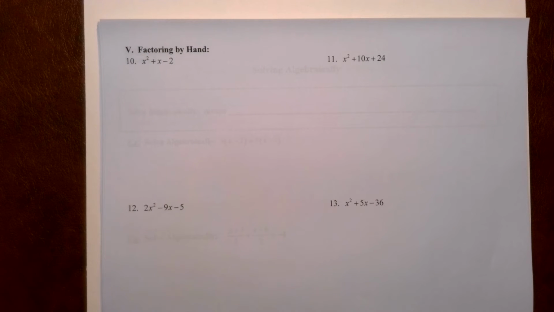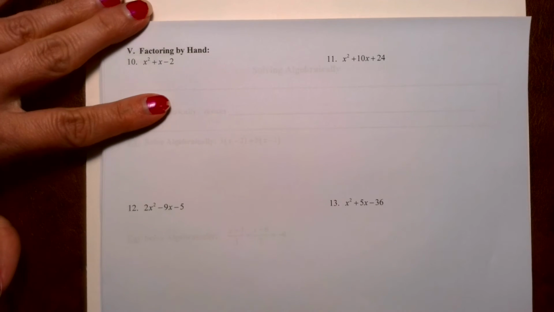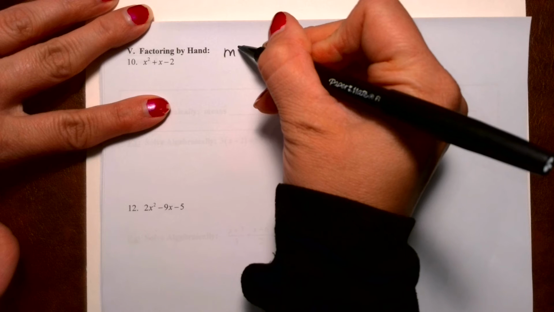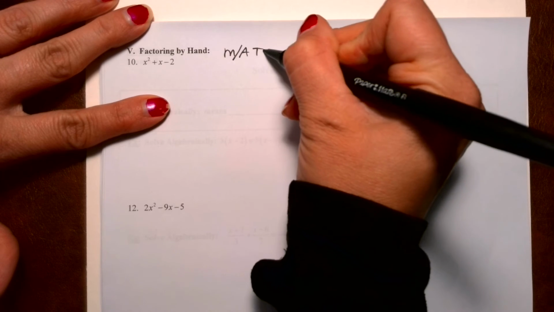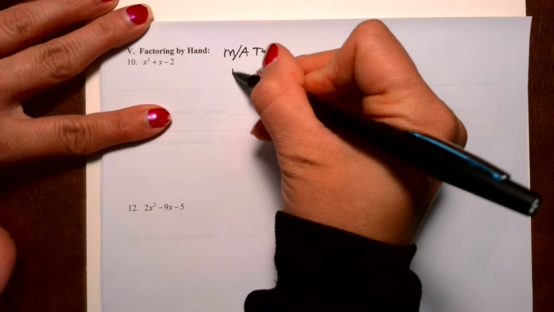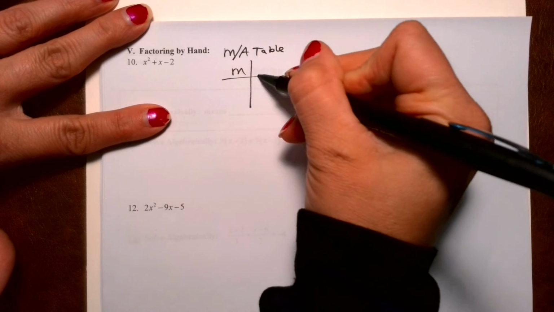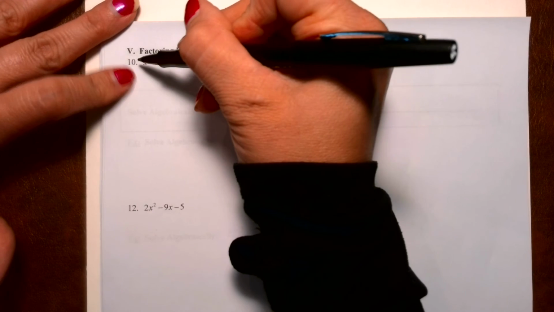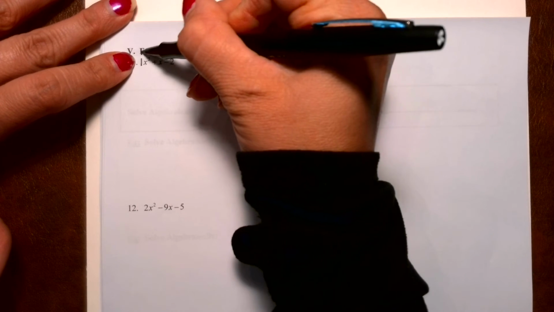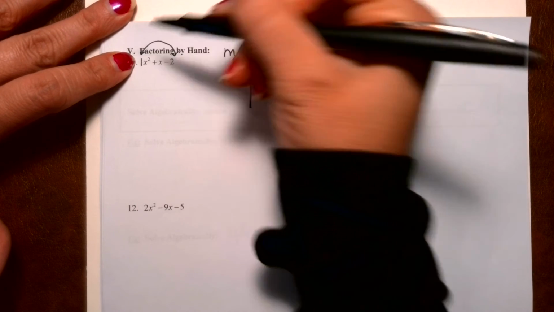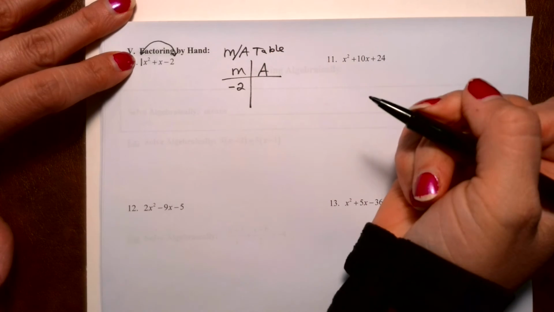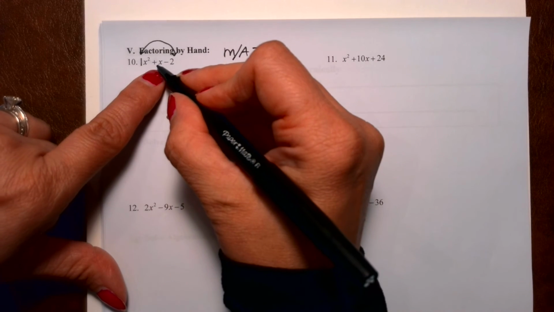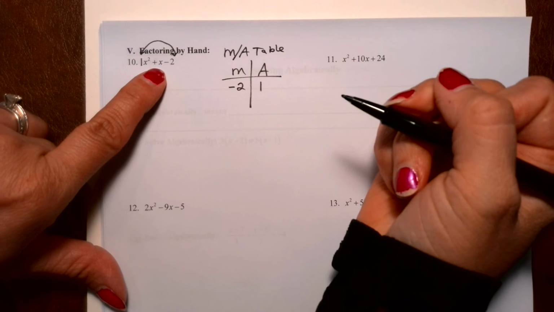Okay, so the first one is called an MA table. So this is how it works. Here's the multiply, here's the add. To get the multiply number, I take the leading coefficient 1, multiply by -2. -2. That's the multiply number. Now the add number comes from the middle, which is a +1.